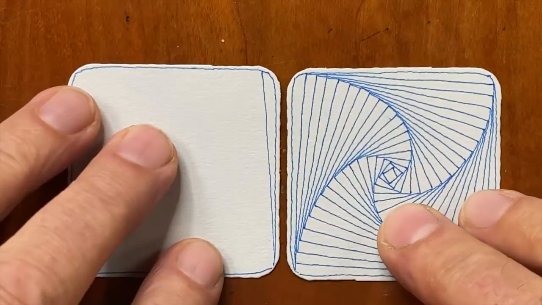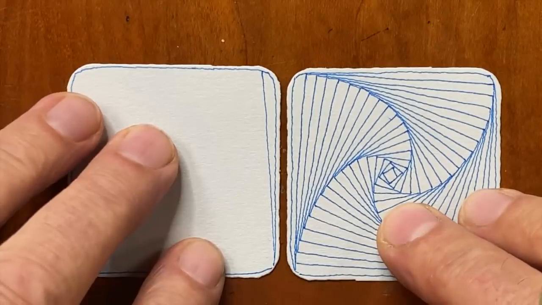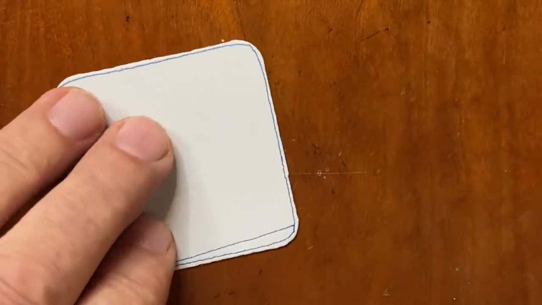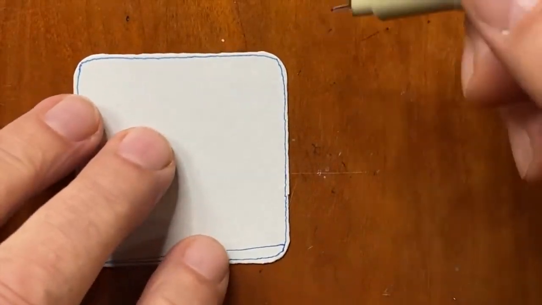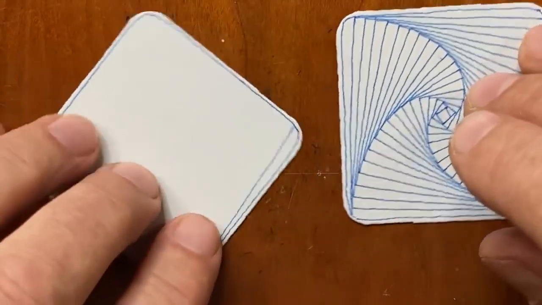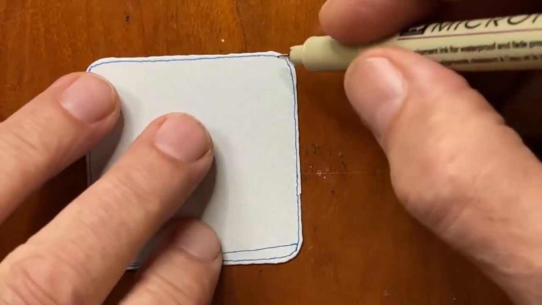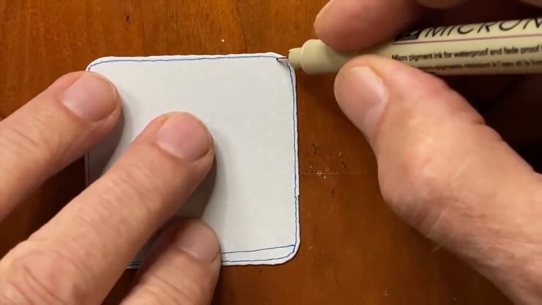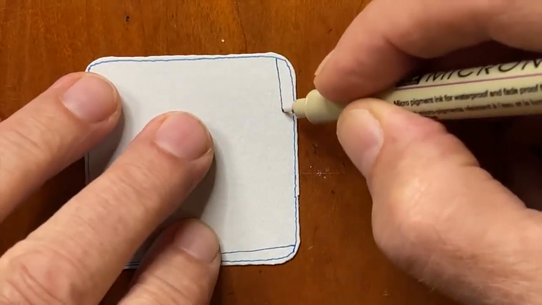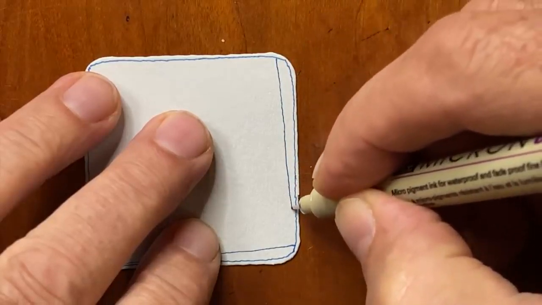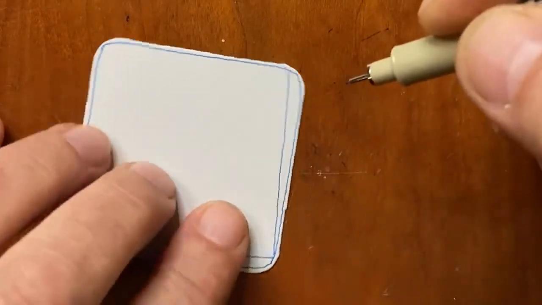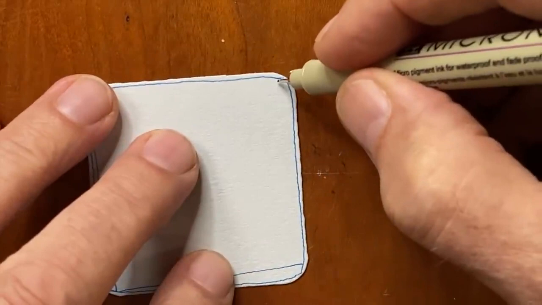Okay. We're just going to keep repeating what I just did, and by rotating the tile, I'm going to go from line to corner. And we'll just keep rotating that.